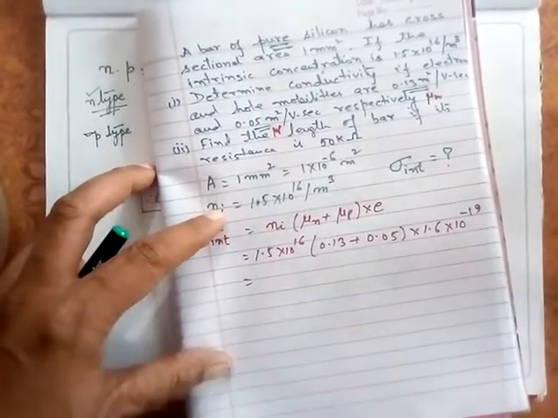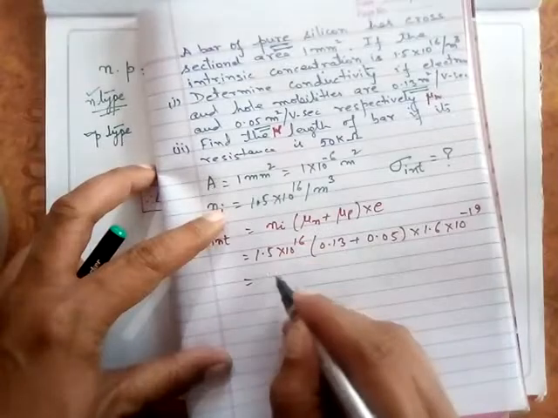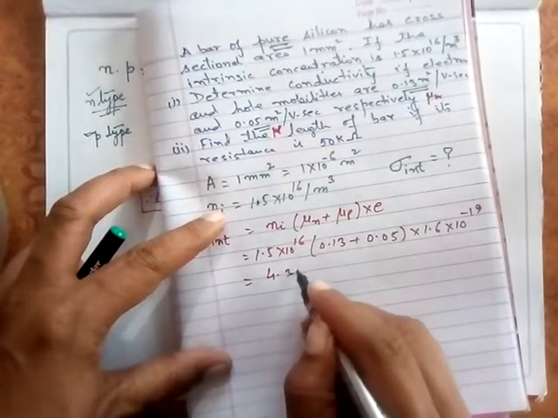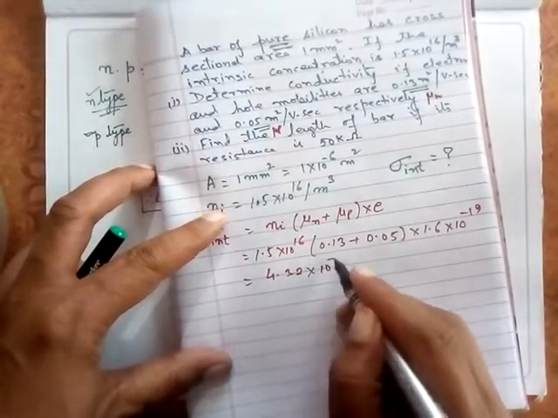If I solve this, I get 4.32 into 10 to the power minus 4.